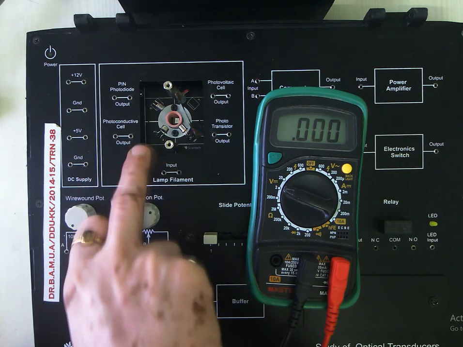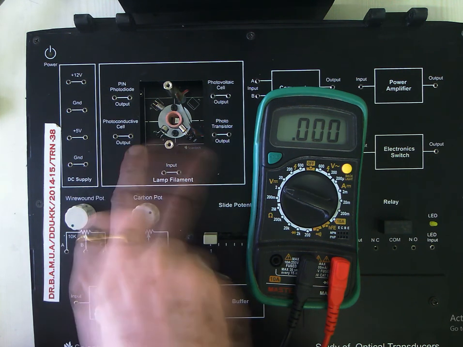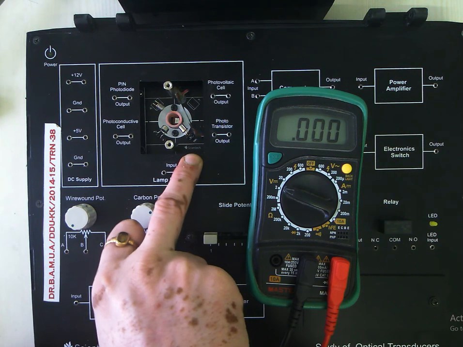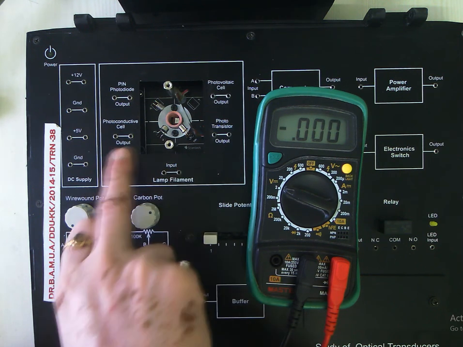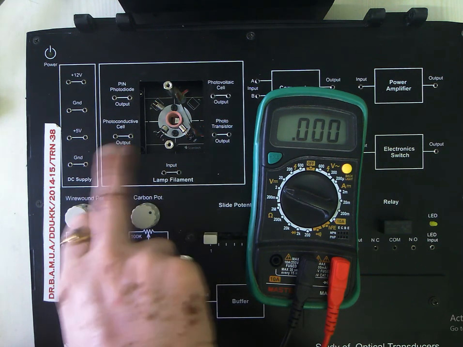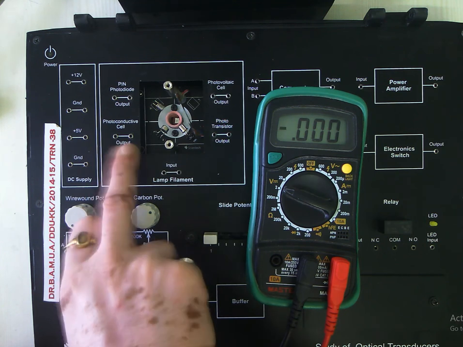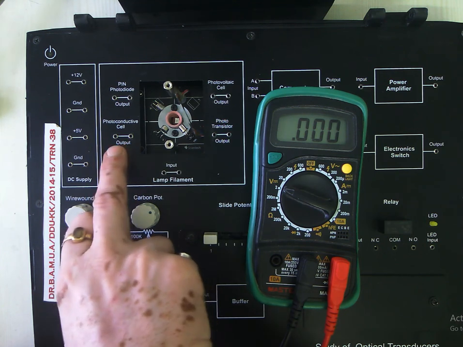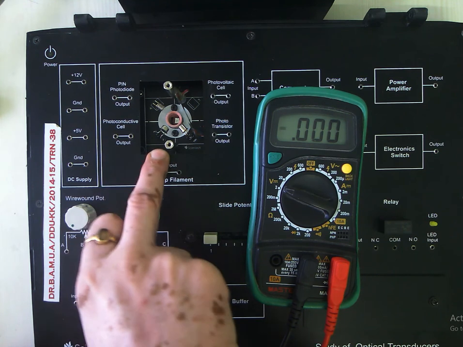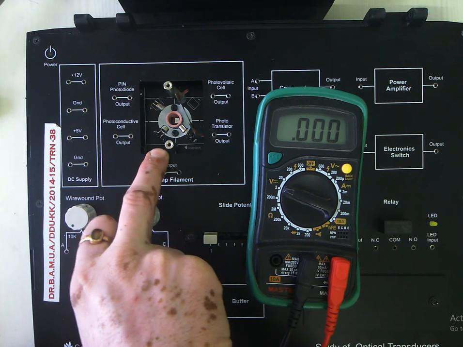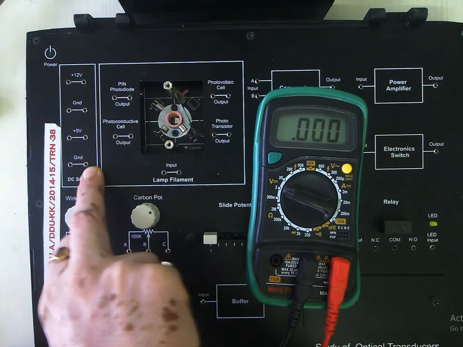In the phototransistor the base is not connected anywhere. In case of the photoconductive cell, these terminals are connected to one end of the photoconductor, and the other terminal is connected to ground.